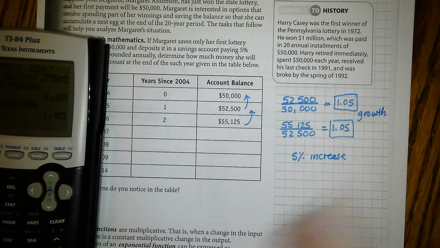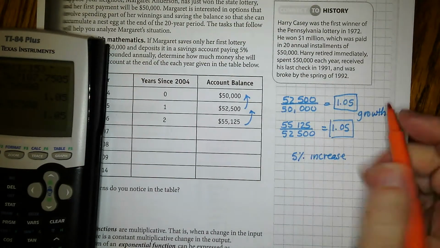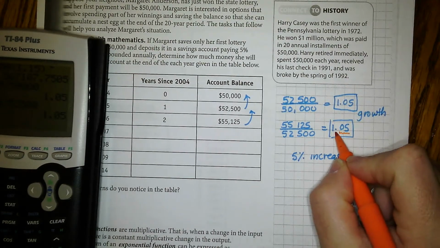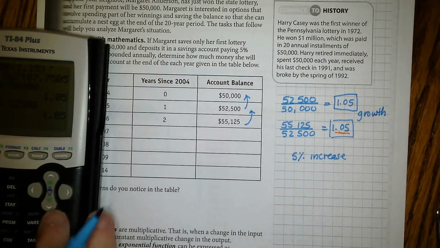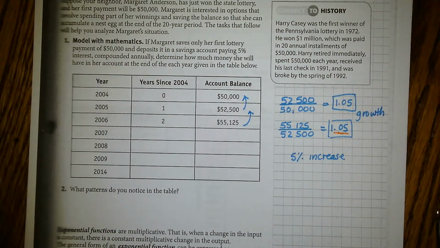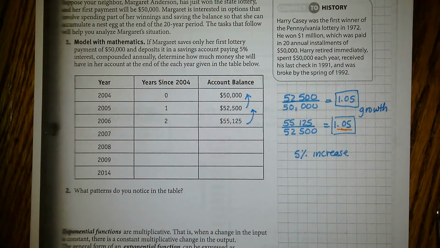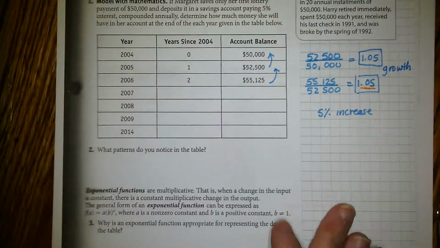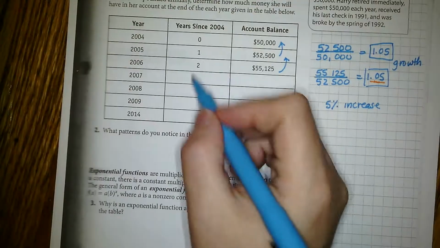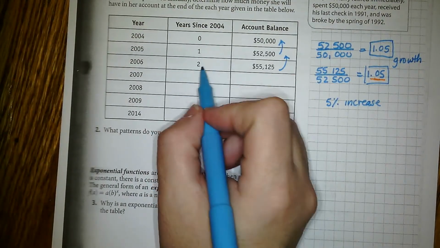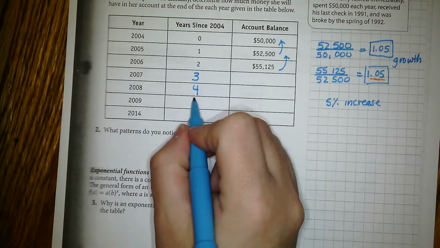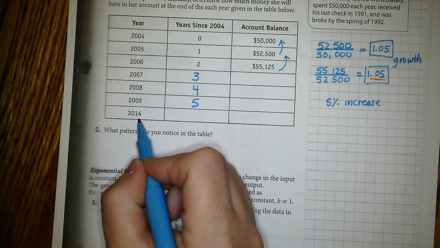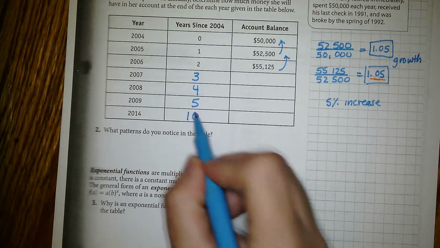I can tell because this right here tells us what the increase is. So the 0.05 is a 5% increase. Remember, the 1 just tells us it's growth. So to make this go super faster than multiplying everything by 1.05, what we're going to do is go ahead and fill this part in because this part's easy. So 0, 1, 2. In 2007, it would be 3. 2008, it would be 4. 2009, it would be 5. And then there's a jump of 5 years, so that would be 10 years later.